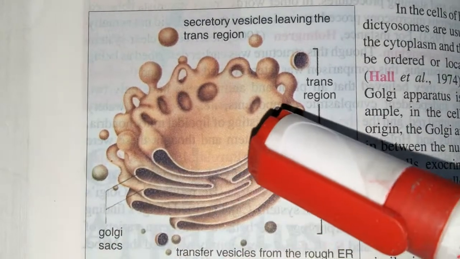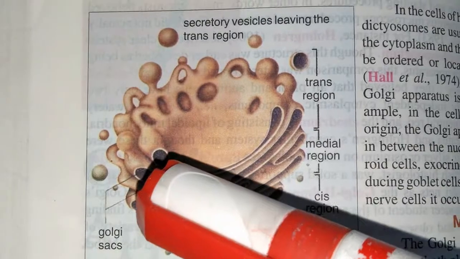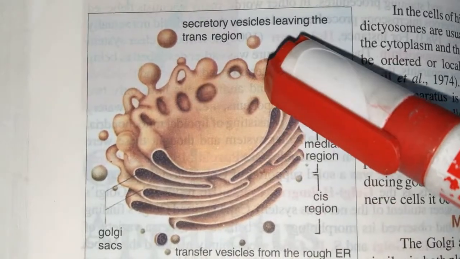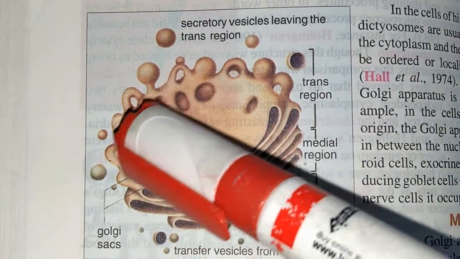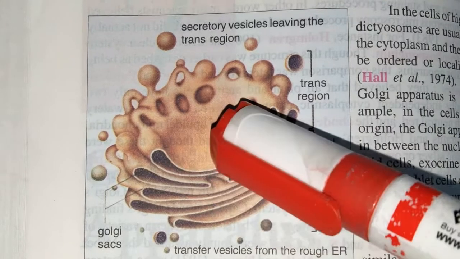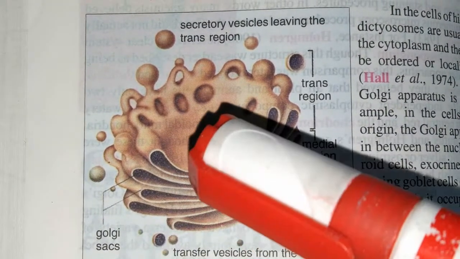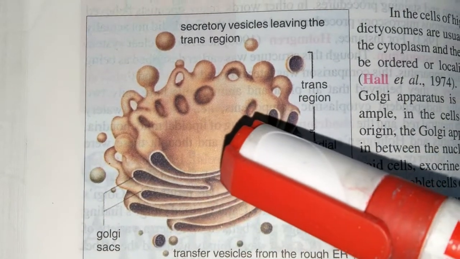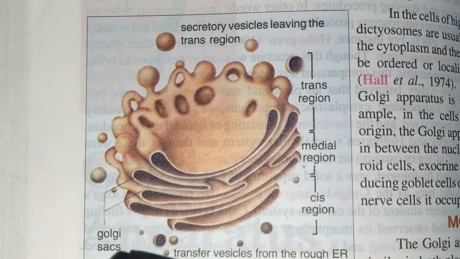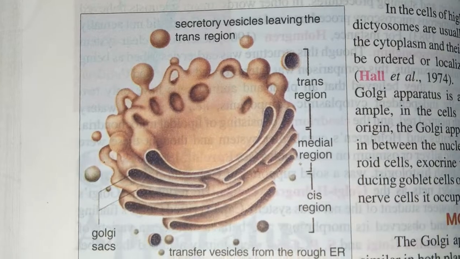So the Golgi apparatus is a very important component of the endomembrane system, and as per Novikoff, the endoplasmic reticulum, Golgi, and the lysosomes together form a system which we call the GERL system. G stands for Golgi, ER for endoplasmic reticulum, and L for lysosomes. So this is the main functioning of the Golgi apparatus. I hope that you have understood the detailed structure and the functioning of this important cell organelle.